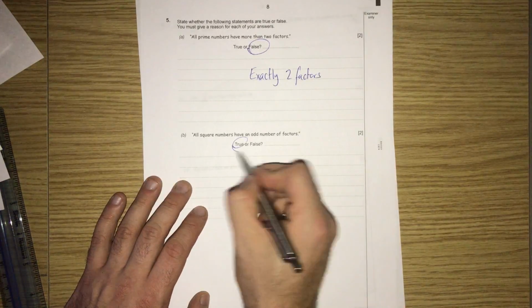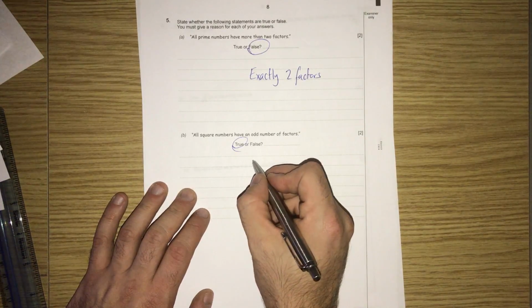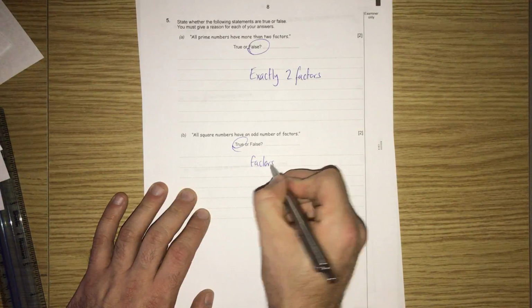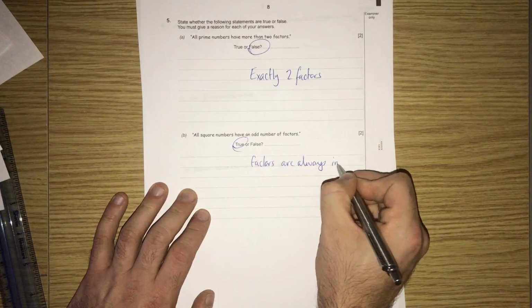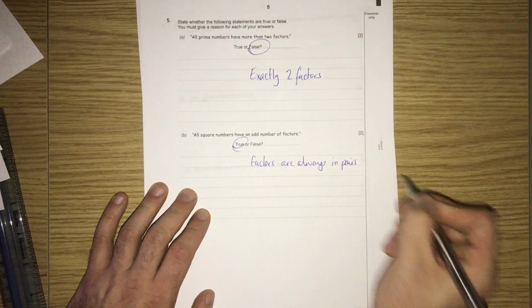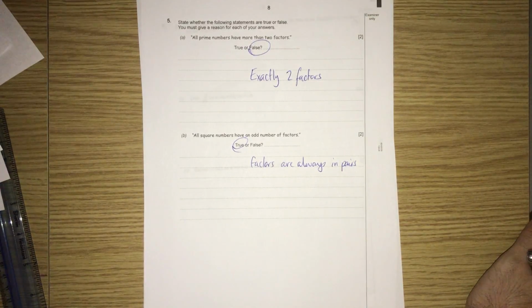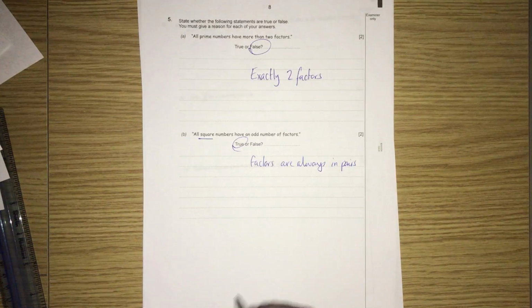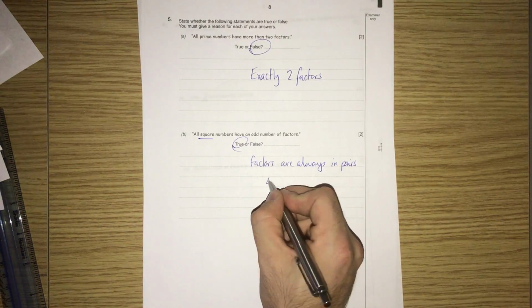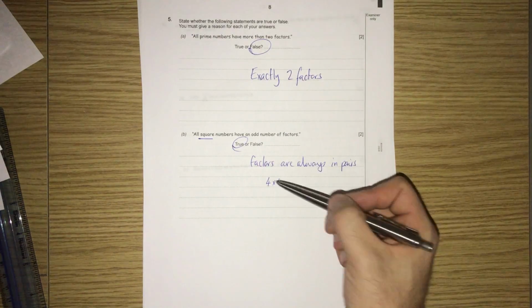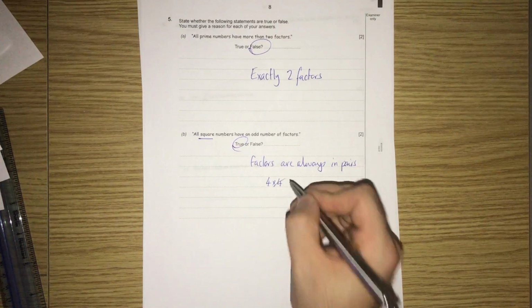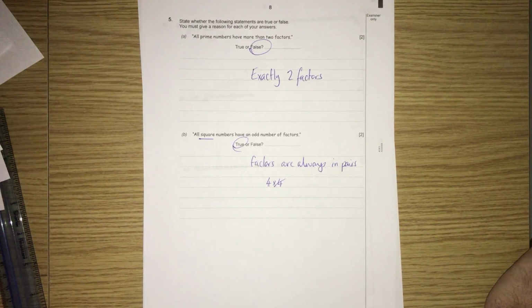This is true, and the reason being, factors are always in pairs. Now that would suggest you can only ever have an even number of factors. However, a square number, by definition, is the answer to a number times by itself, which means you have a repeated factor. So we have pairs all the way plus the repeated one, which gives you an odd number of factors.